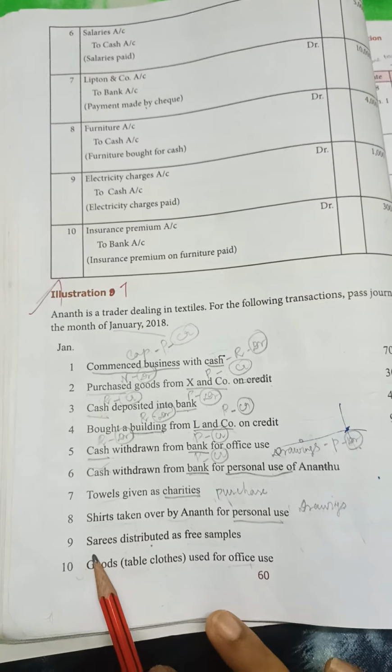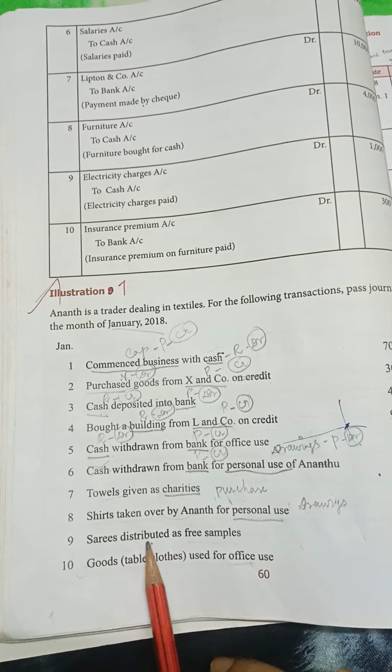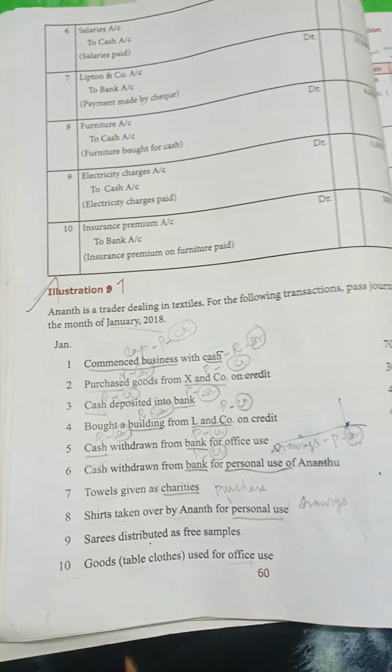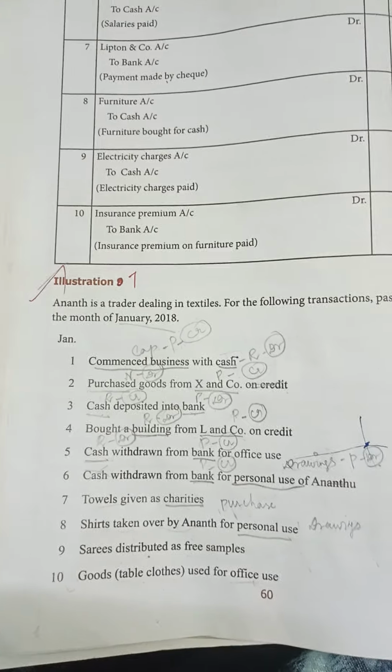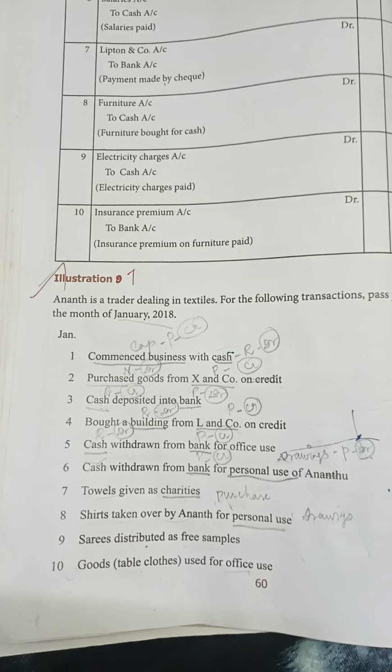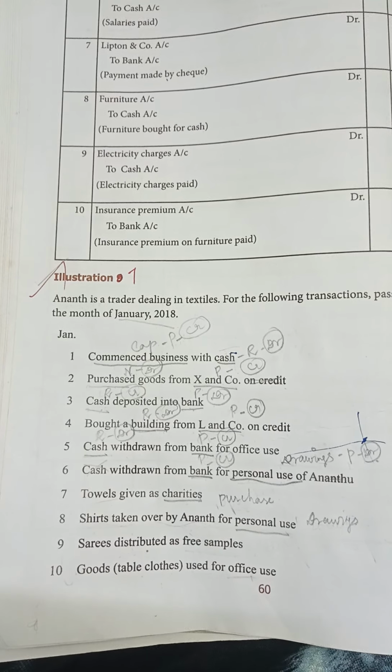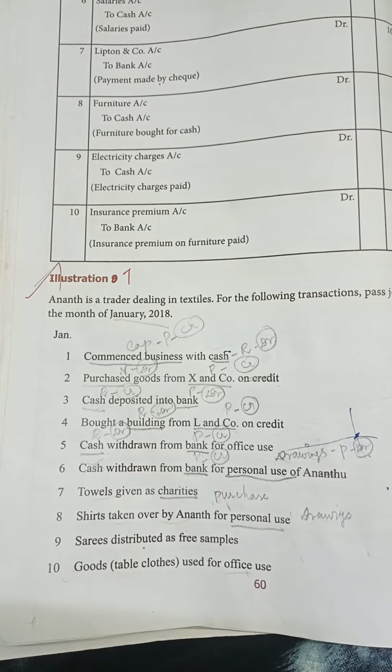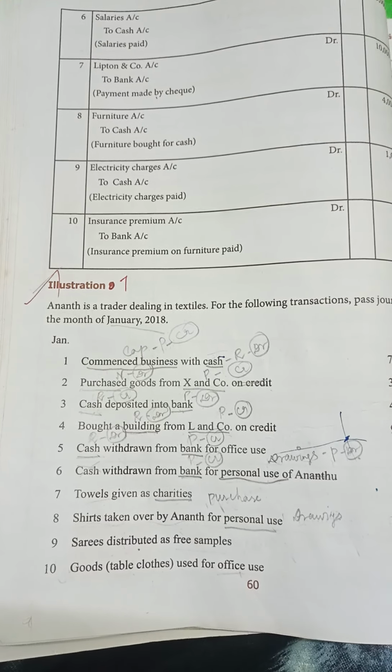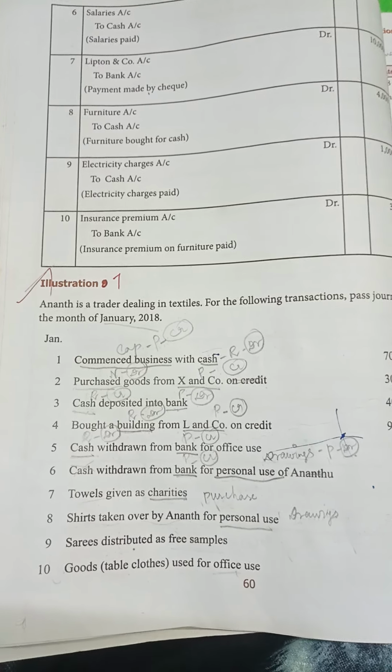The next one is sarees distributed as free samples. When are these free samples given? Normally when any new product comes in, samples will be given to the public just to promote their business, right?